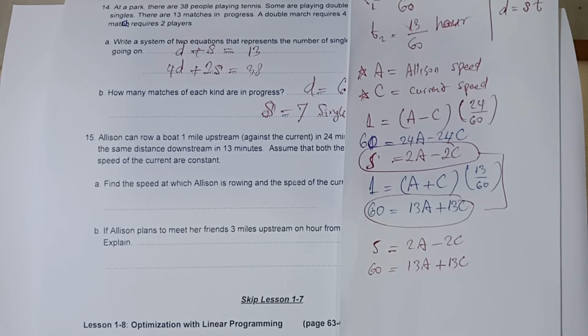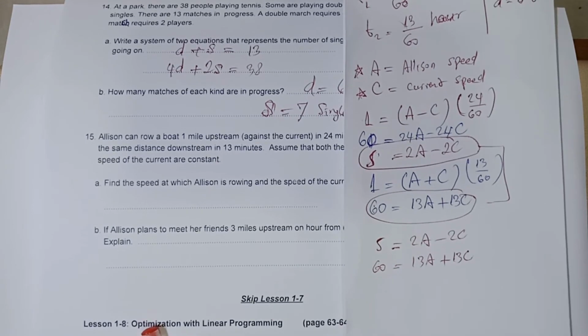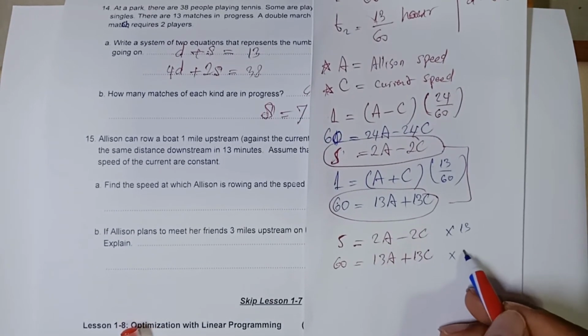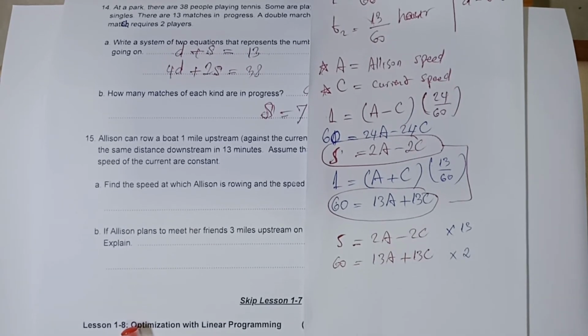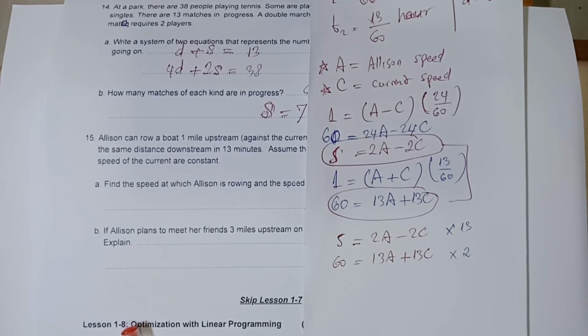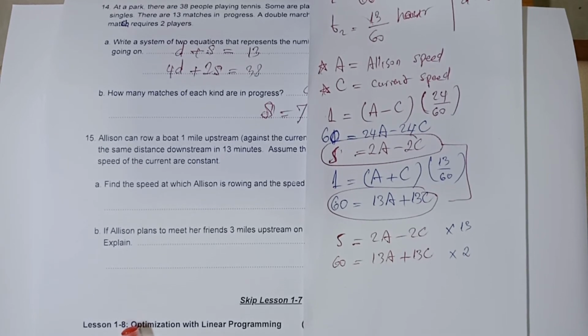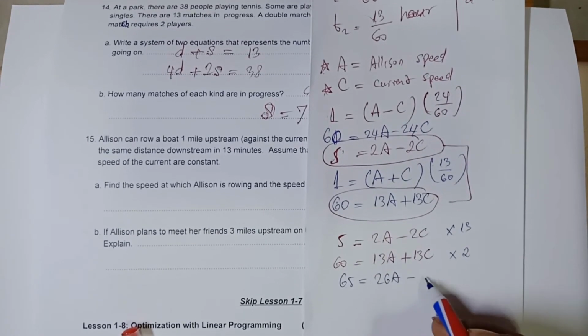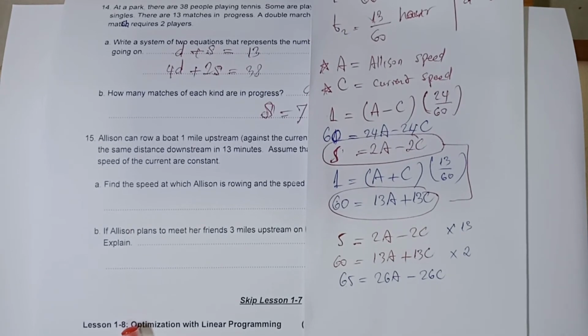Let me try to eliminate the current first. I think it will be eliminated at 26, I believe. So you multiply this by 13 and you multiply this one by 2. So I have 13 multiplied by 5, we get this one as 65 equal to 26a minus 26c.